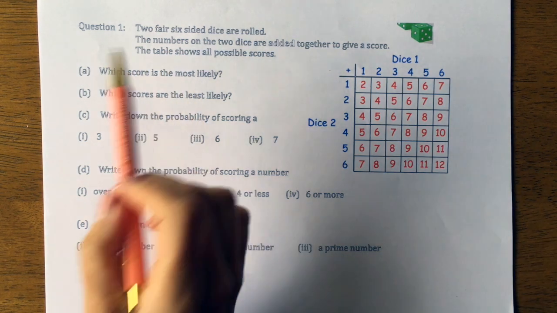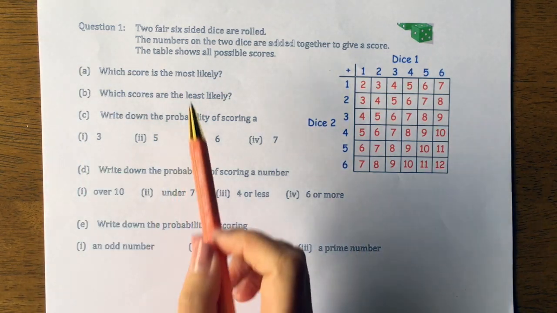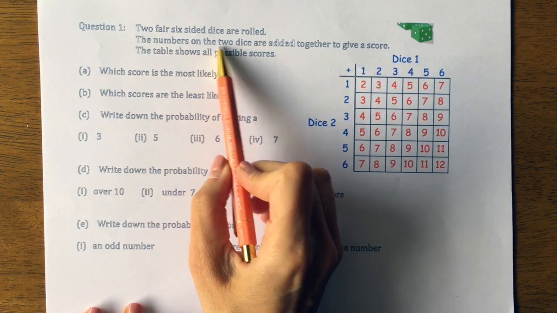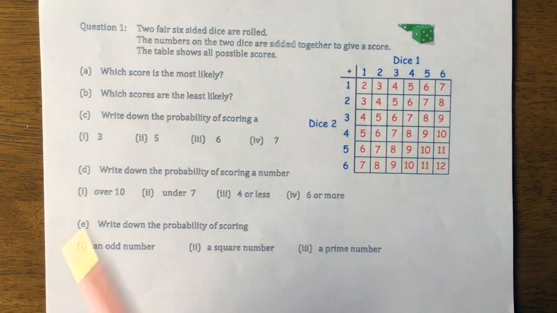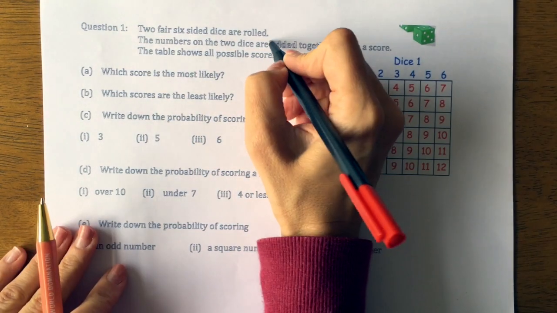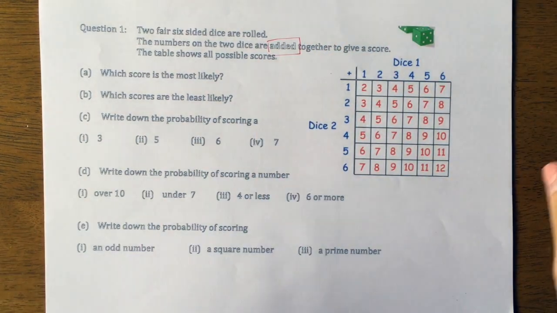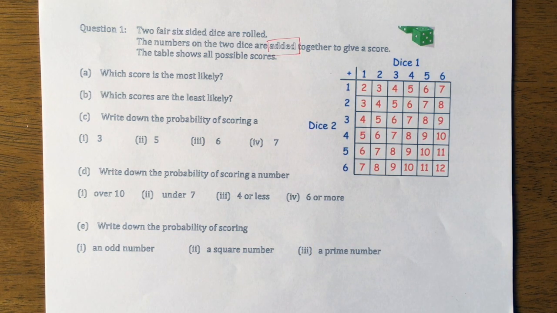It says then, and this is the key part that you need to look out for, the numbers on the two dice are added together. So this word added is really important. If you imagine you get two dice, you throw them, whatever they land on, you're going to add those two numbers together, and then that's going to give you a score.